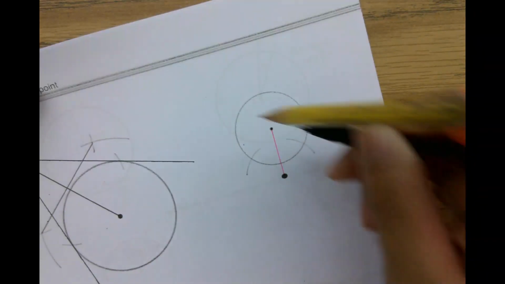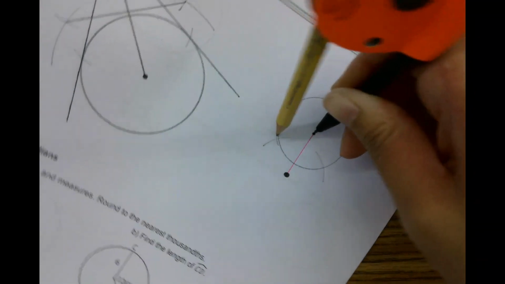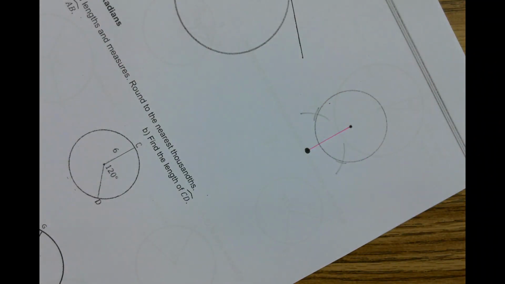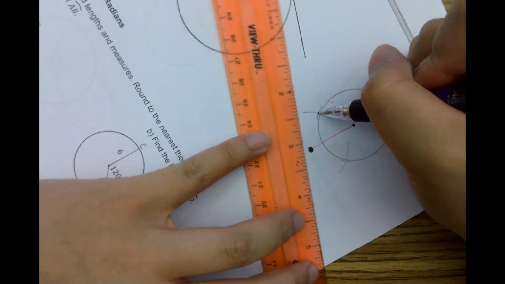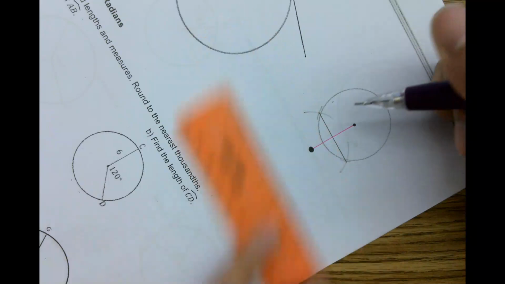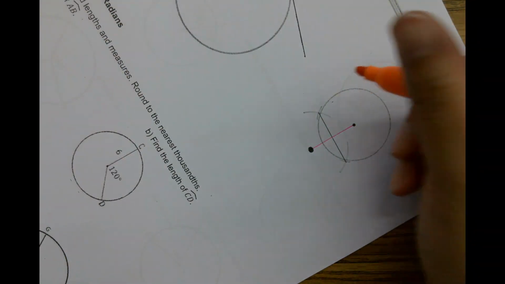Go on the other side. Make my, oh, it's right on that circle. Above and below. Connect. Okay, I'm going to highlight it so that way you can see it better. Okay, it's not on the circle, it's slightly above it.